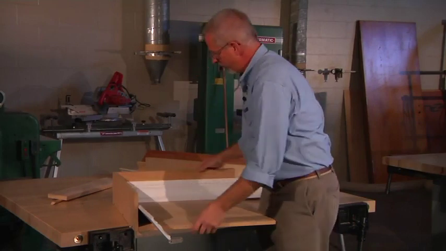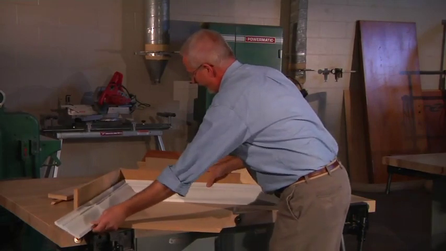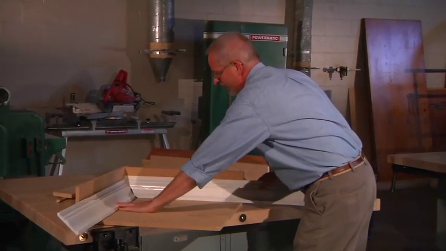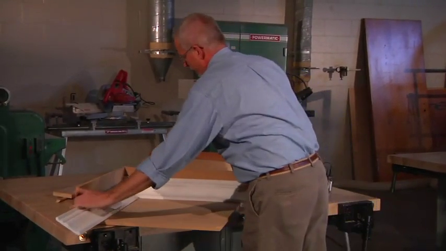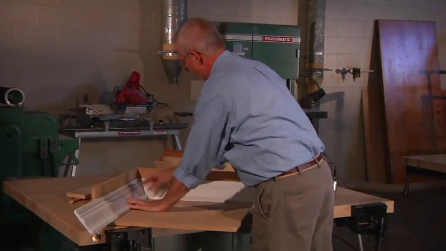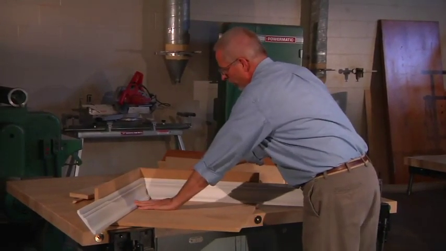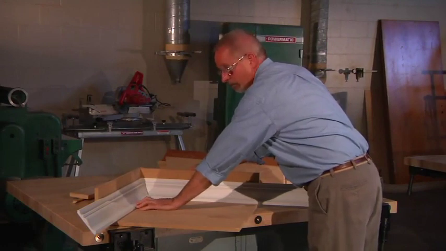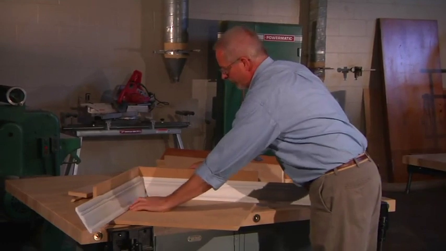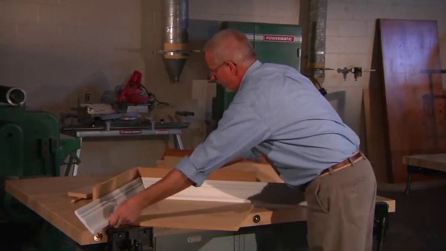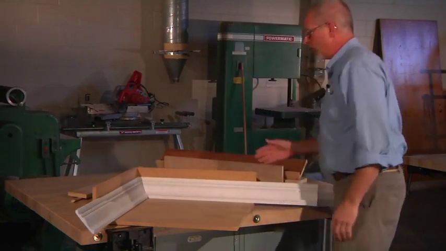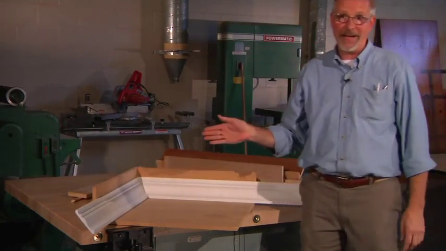If this is off just a little bit, one way or the other, you see it becomes problematic. But as long as we have those constant, and as long as we know where those points are on the wall, we can mimic those points on our saw. In some cases, even use a stop on the base of the saw to keep the crown molding in place while we cut that initial 45-degree angle.